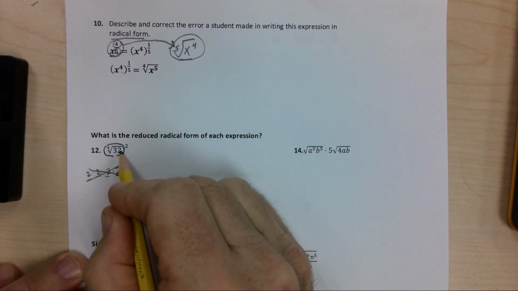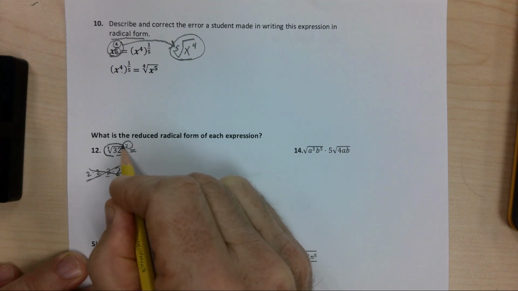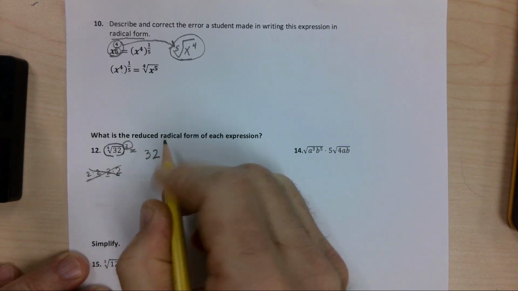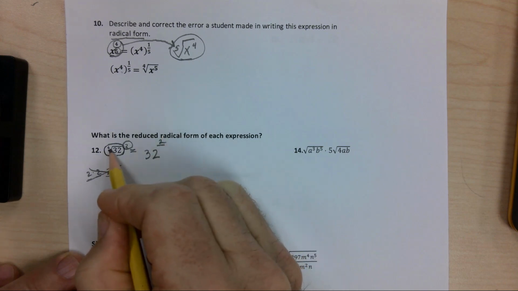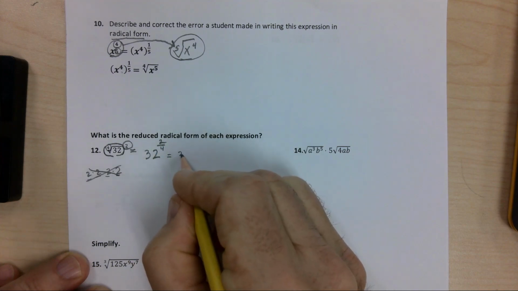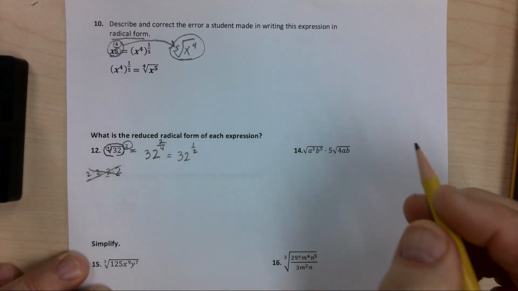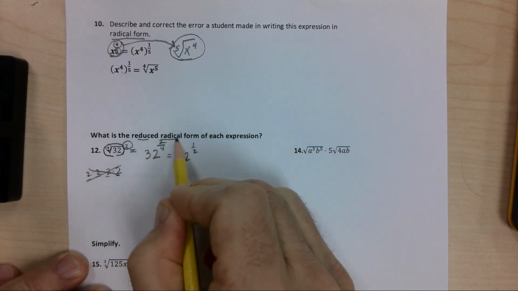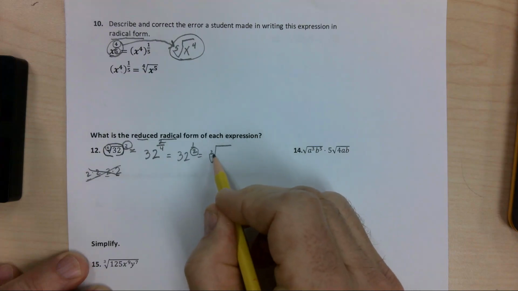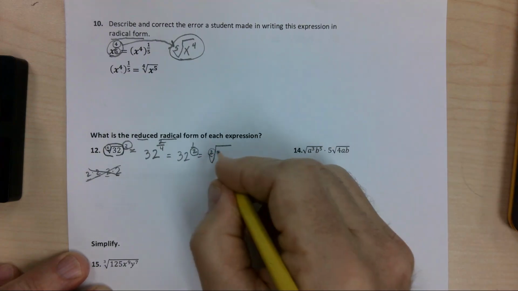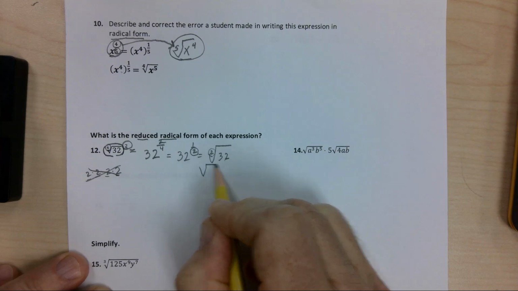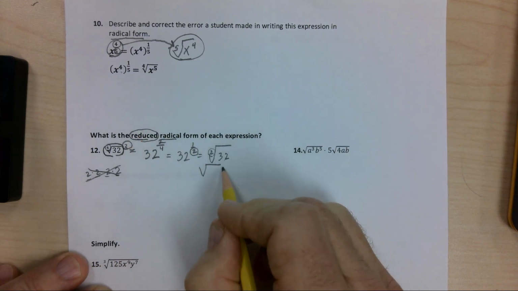So what they are looking to do is see if you realize this is your power, so that's your numerator in your exponential form. This is your index, so that goes here, and now this is the same thing as 32 to the 1/2 power, and it says reduced radical form. So now this is the square root, so we know there's a 2 there. You don't necessarily need to put it there, I'm just showing you the parts of 32. Now there's a 1 there, but we don't need it. Now this thing needs to keep going because they want the reduced radical form.